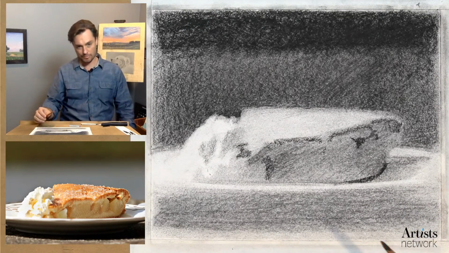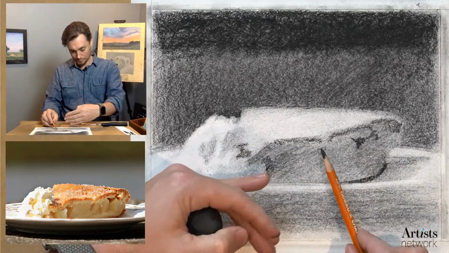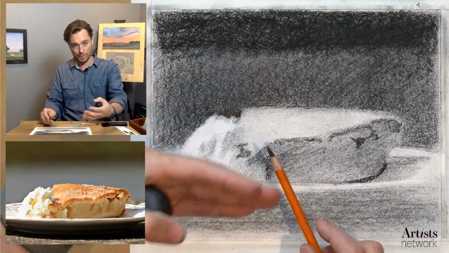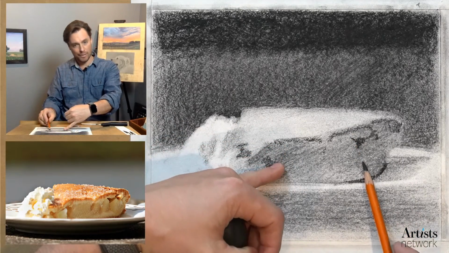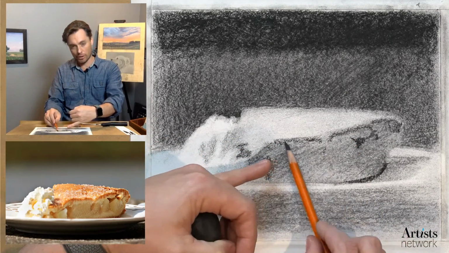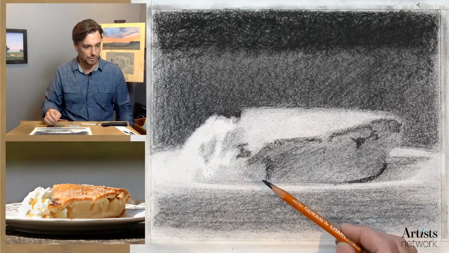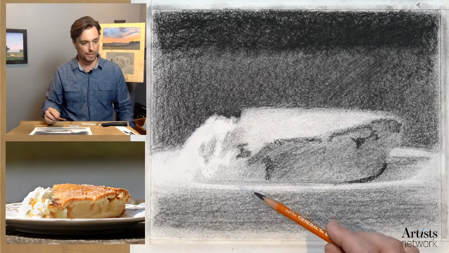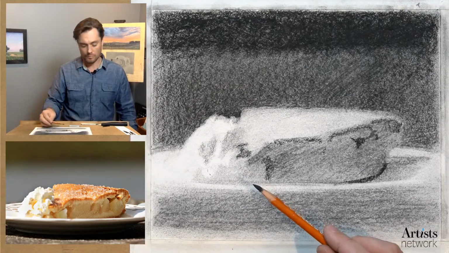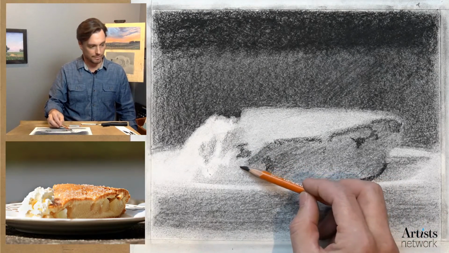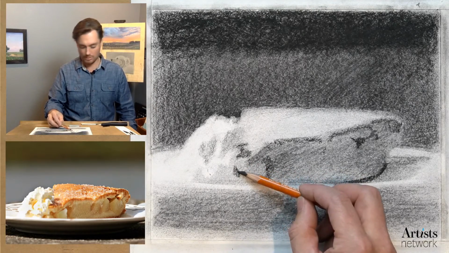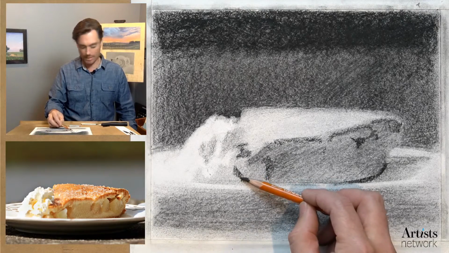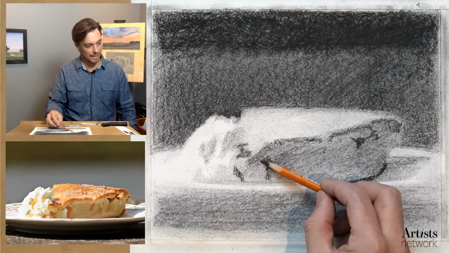All right, so now we have in this shadow side, or really if we look at the pie, you have three basic values. You have one value representing the light, you have this mid value representing the shadow, and then you have this darker value that represents an even darker portion of that shadow side. And then sometimes that's just sufficient, just finding those three values. Light side, shadow side, and then shadow core, and then maybe add a highlight.